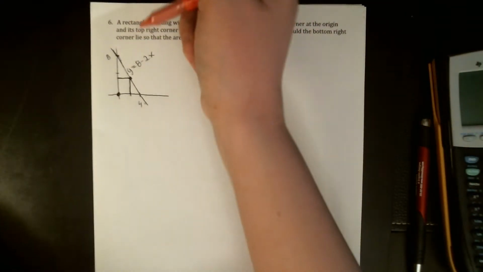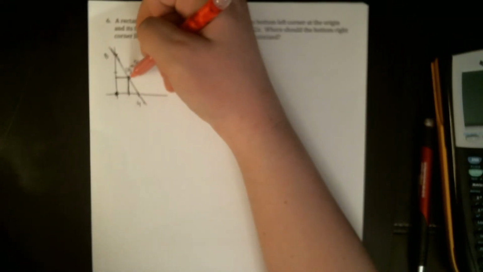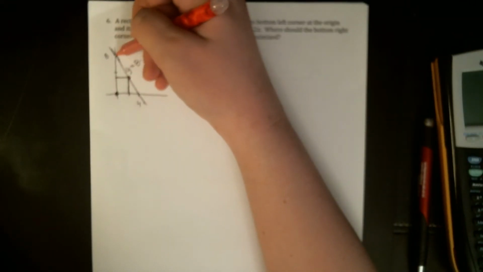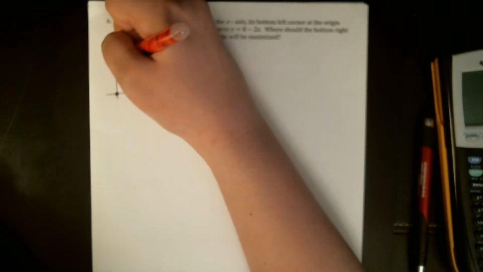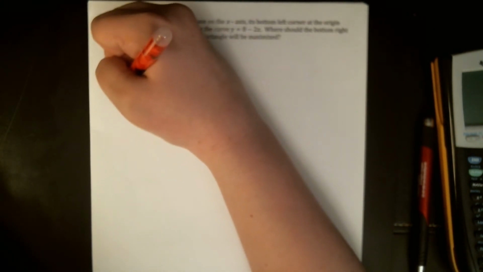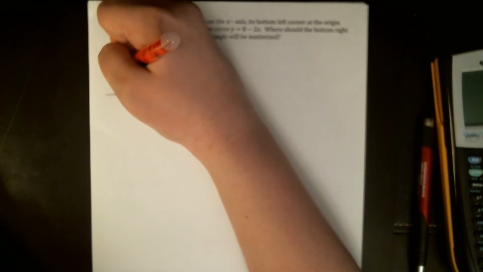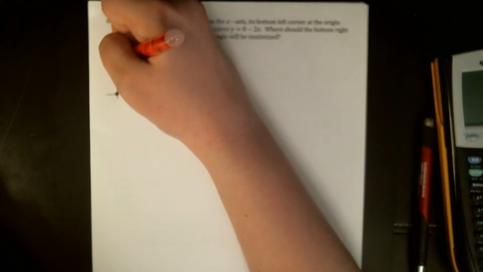You want to recognize that if your point can slide back and forth between the y-intercept and the x-intercept, what you're balancing out is that if you make it really close to the y-intercept, your rectangle gets really tall, which is going to be good for getting maximum area, but it also gets really skinny, which is bad for trying to get maximum area.